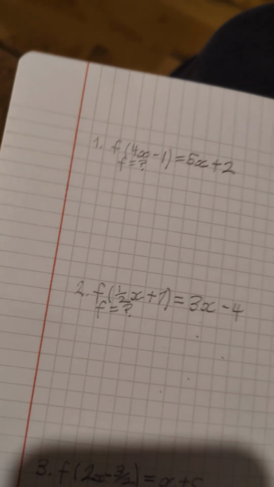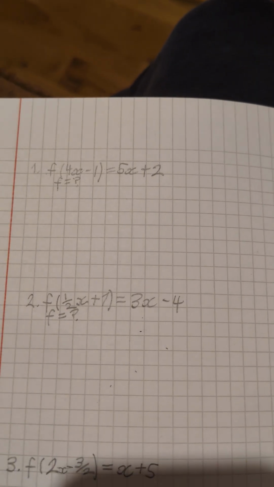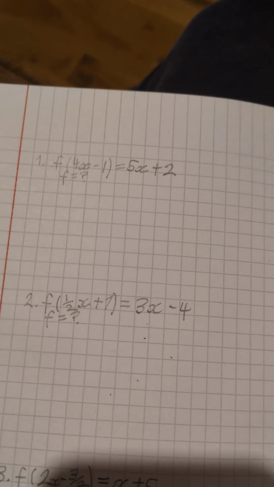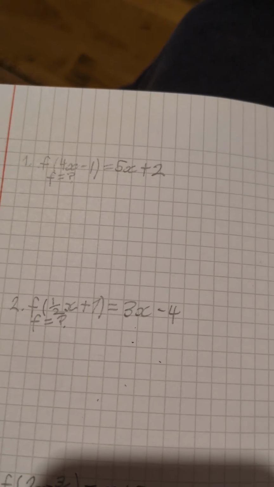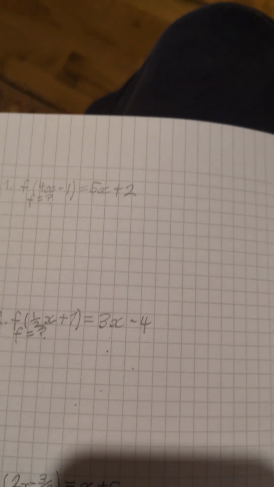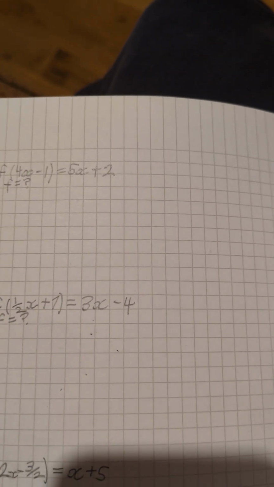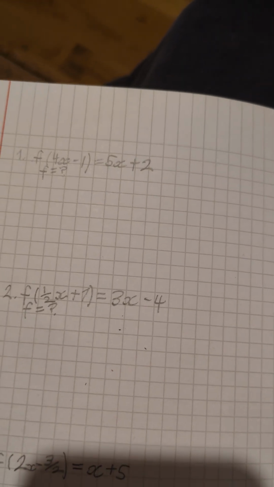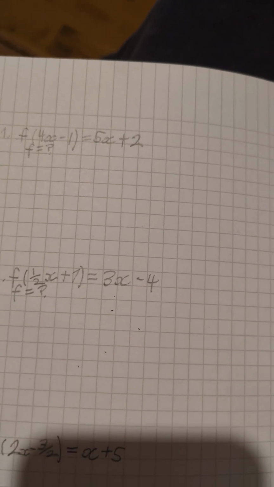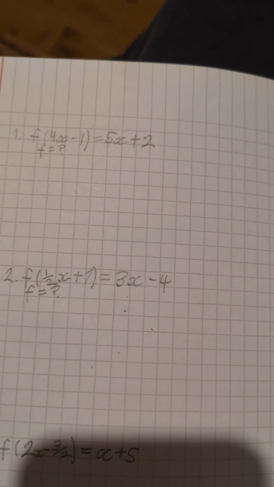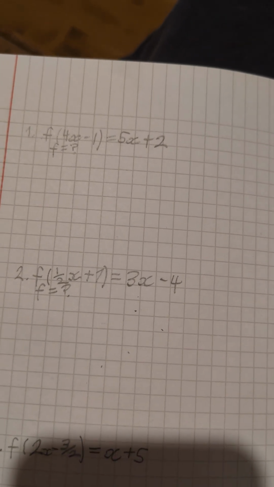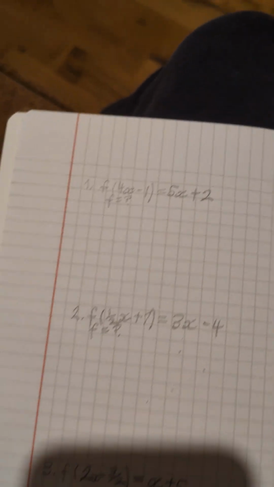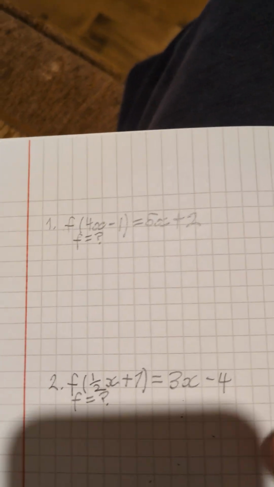Today we will be dealing with function transformations. In these kinds of questions relating to function transformation, we are told how a function behaves when its input has been transformed. Our goal is to find the original function, meaning the rule for the function f(x) itself. To do that, we must follow these steps.